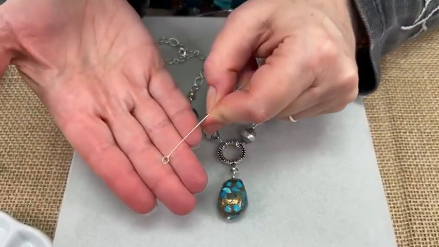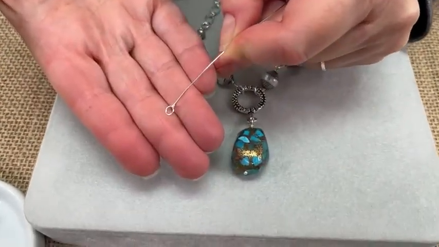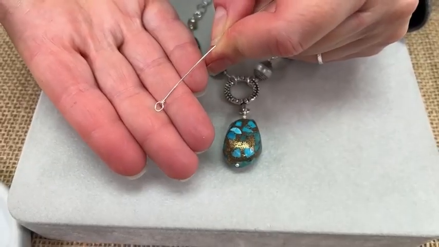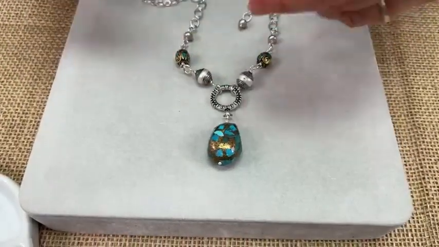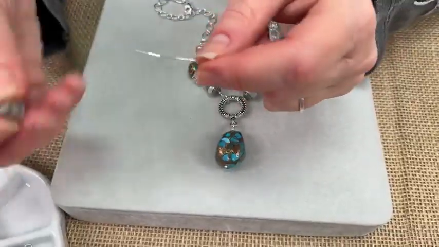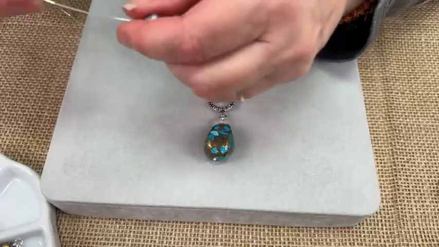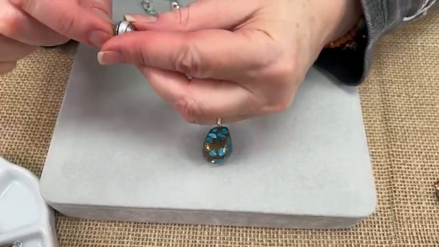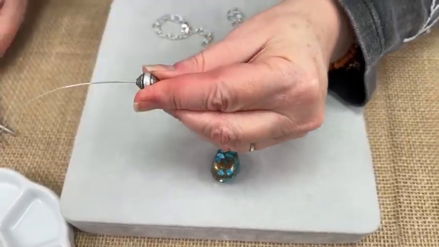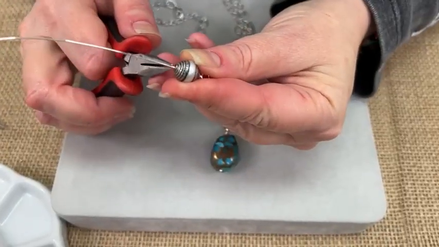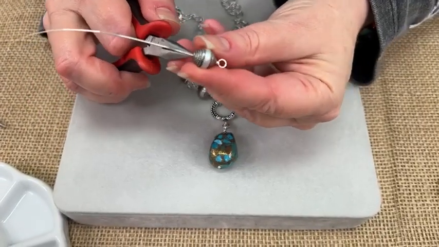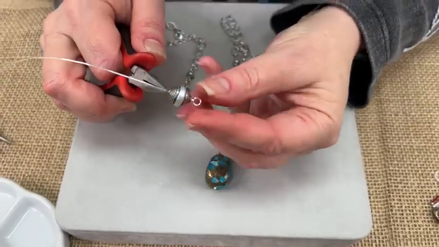So here's my first loop, and I'm about to string my pearl with the beautiful handmade caps onto the wire. And we are going to make another loop to match the first. And I like my loops to align.